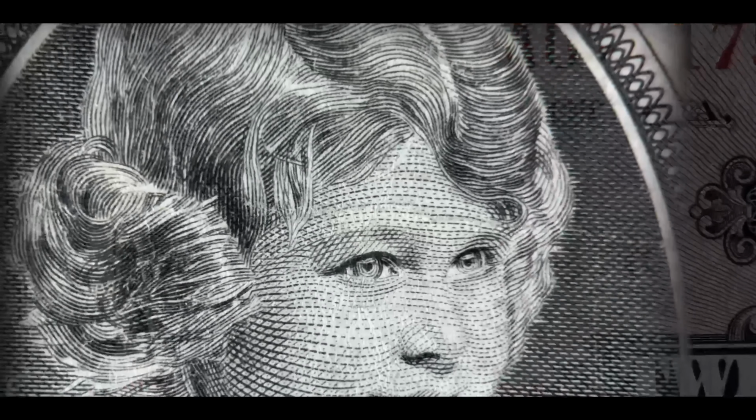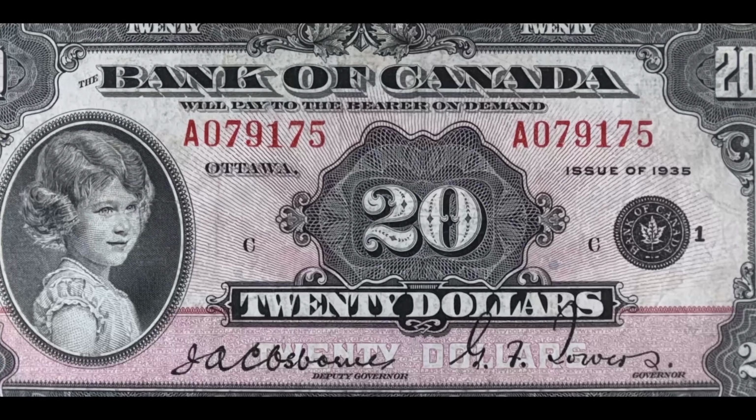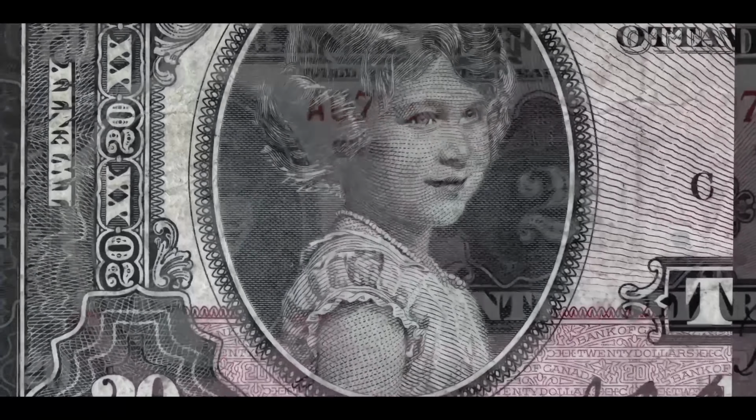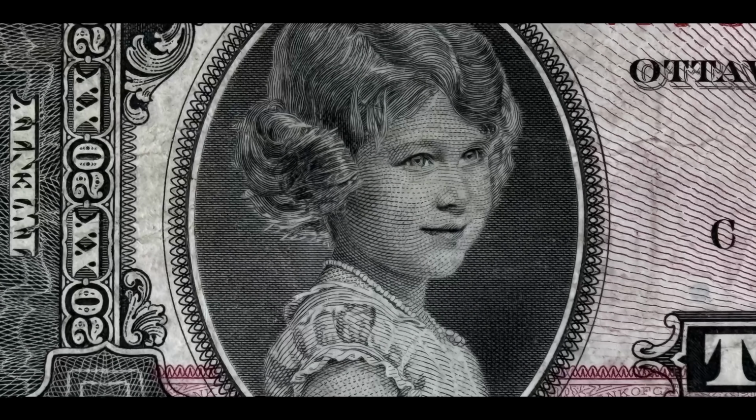This note was part of Canada's first official banknote series issued by the Bank of Canada. It was printed on paper, with very detailed engraving but relatively simple security features compared to today. At the time, even basic anti-counterfeiting details like fine lines and intricate patterns were considered advanced.